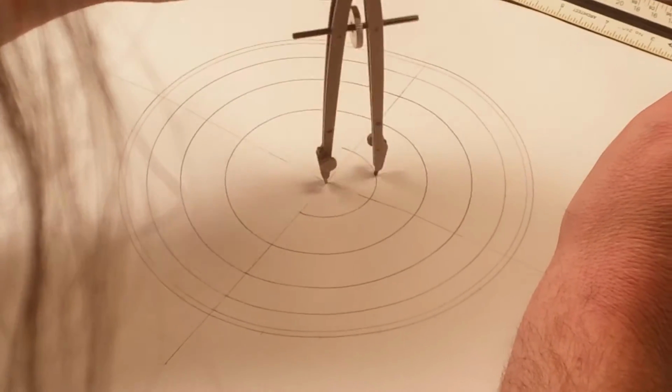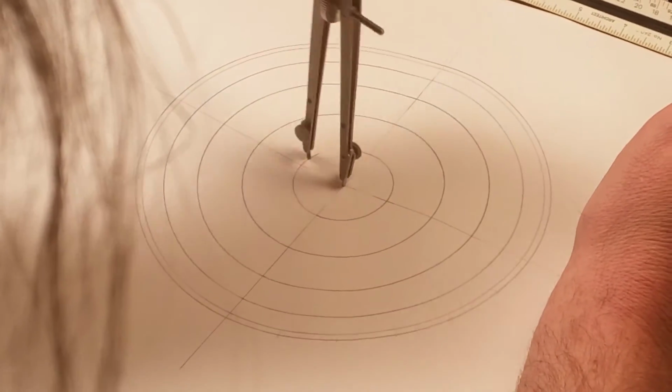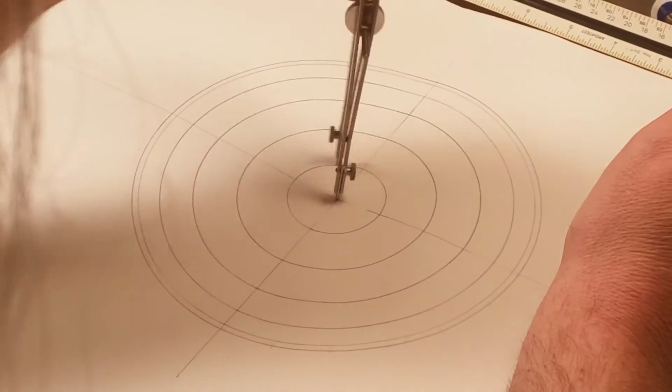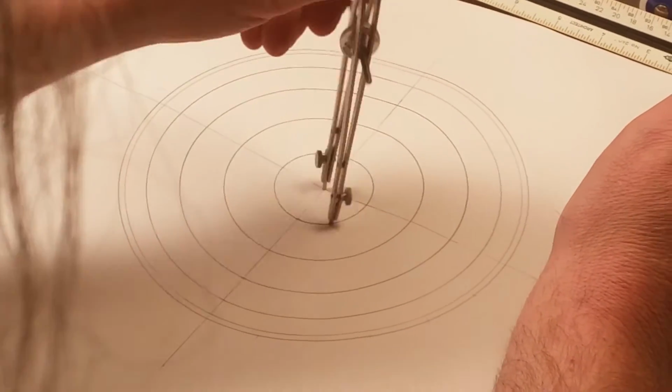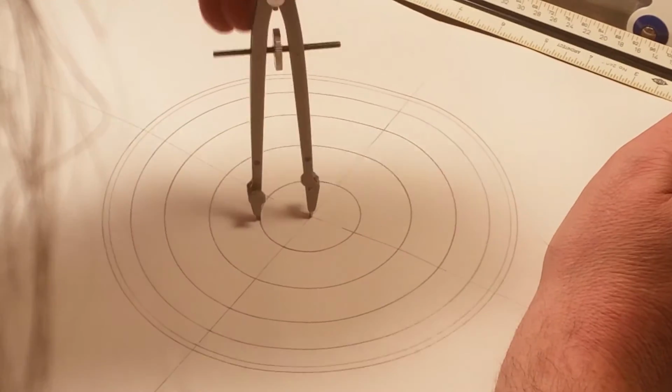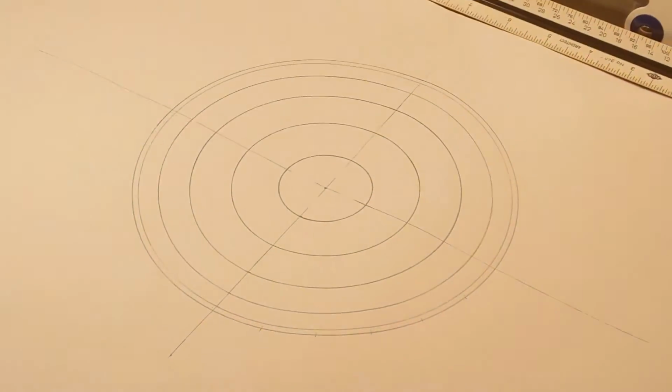Okay. So remember, the more accurate that you do this, the more accurate your world will be. So that's that.